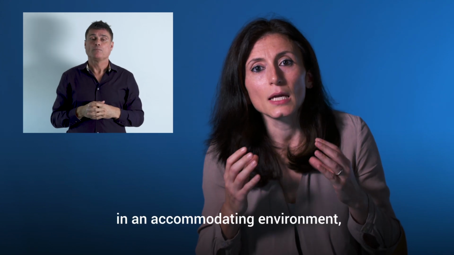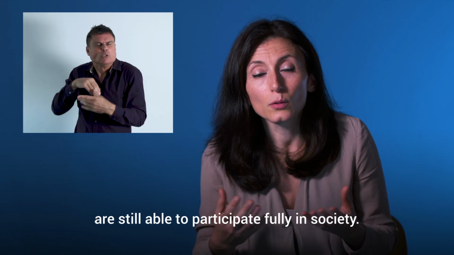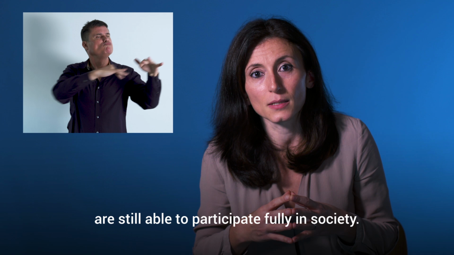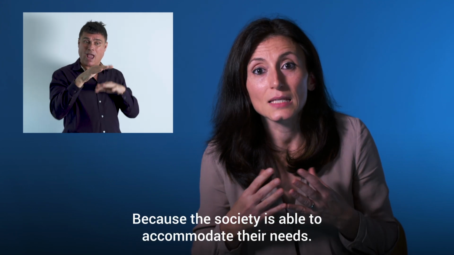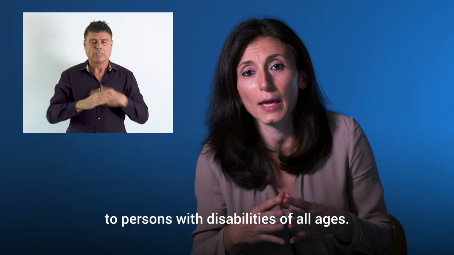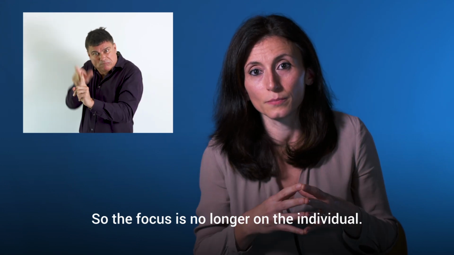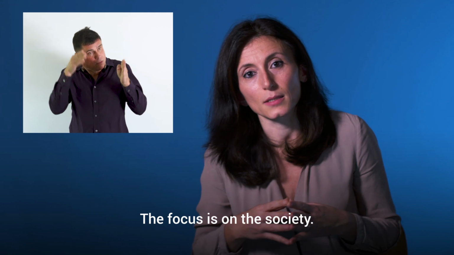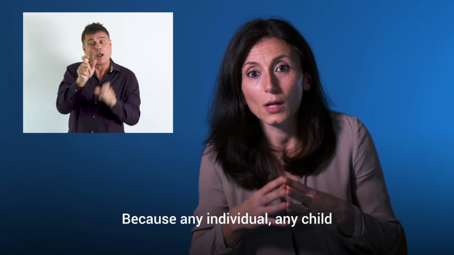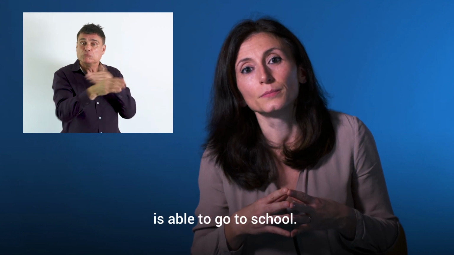It means that in an accommodating environment, persons with an impairment, with a condition, are still able to participate fully in society because the society is able to accommodate their needs. And these apply to persons with disabilities of all ages. So the focus is no longer on the individual. The focus is on the society. Because any individual, any child in an accommodating environment is able to go to school.